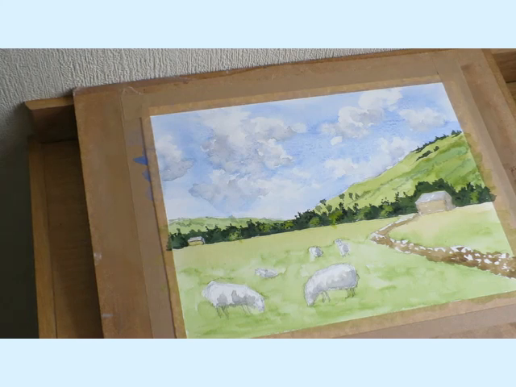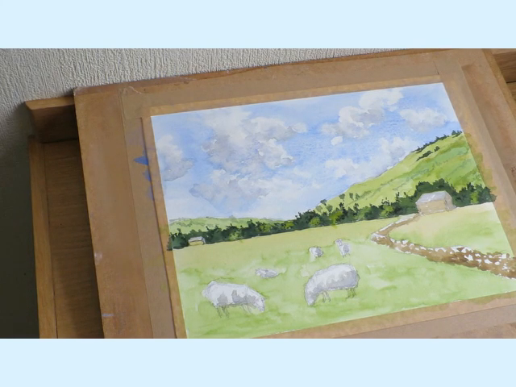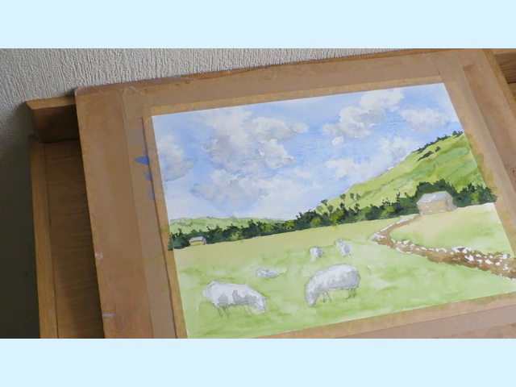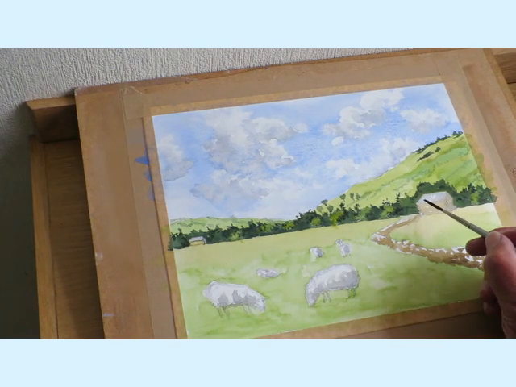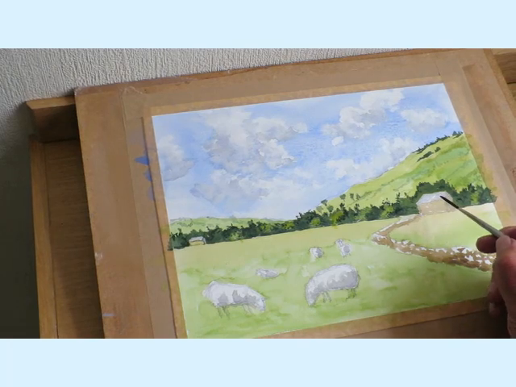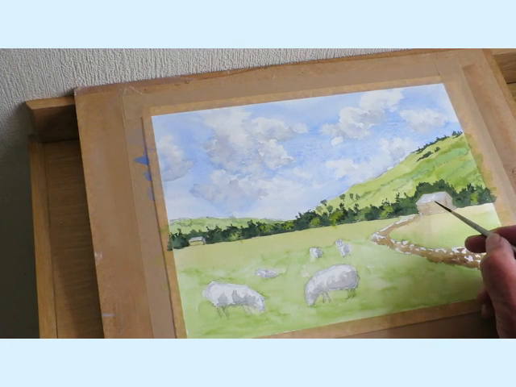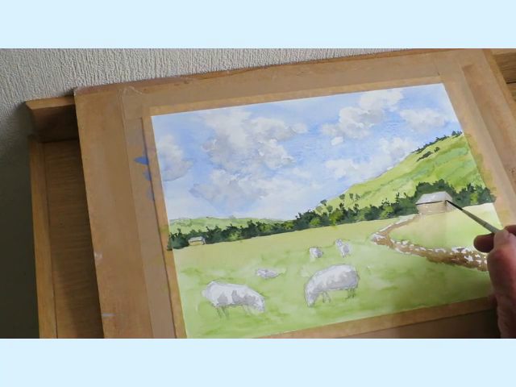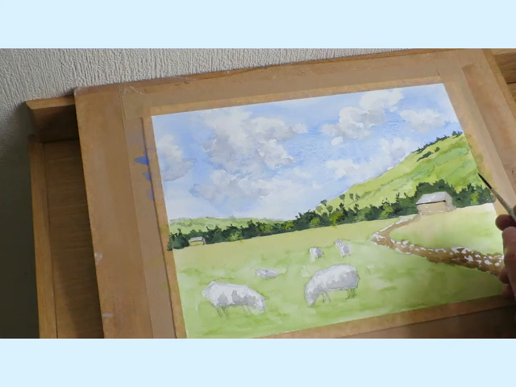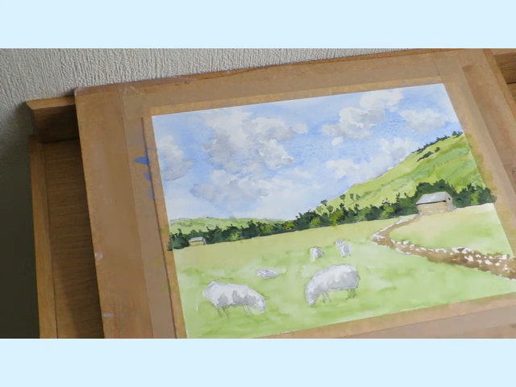I'm just going to add a little bit of detail to the building on the right hand side. Just going to put a line along here, quickly put a line in, and it's a little window up here, I think.